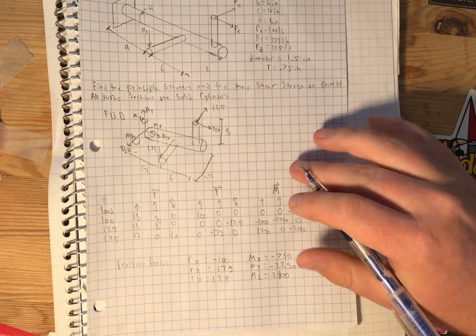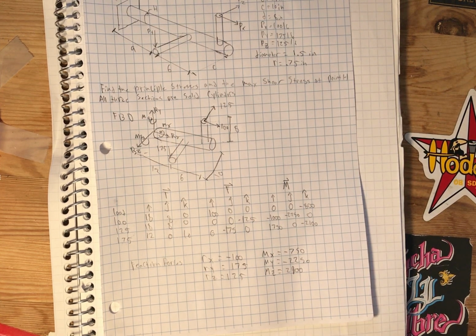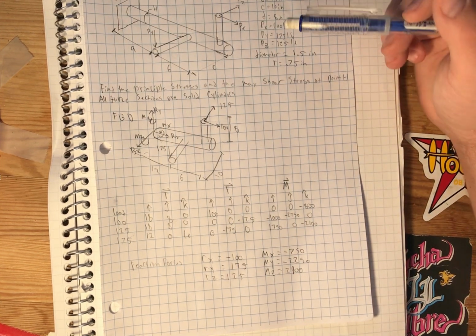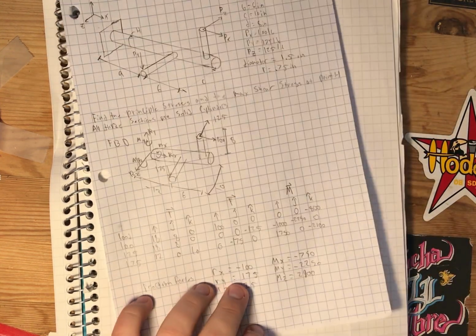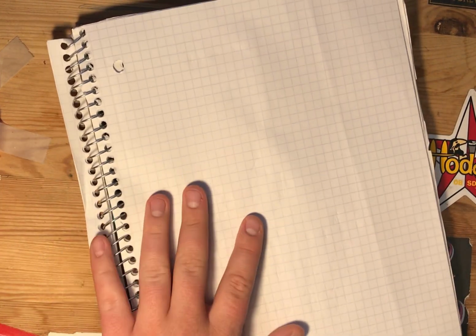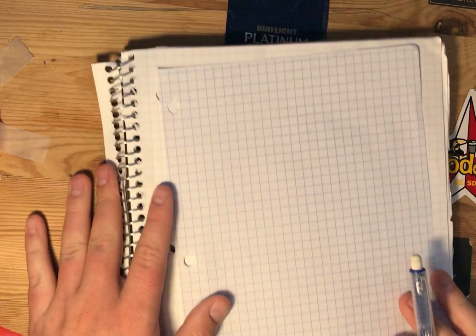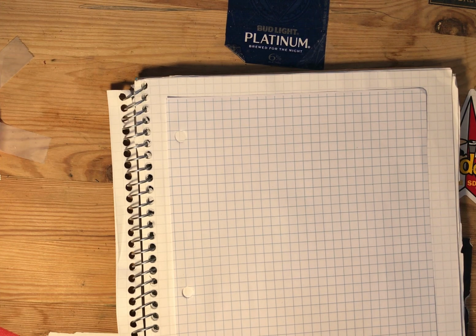And so here's our reaction forces. And so now we have to find our stresses in Rx, Ry, and Rz. And Rx is on the axis, so it experiences axial stress.